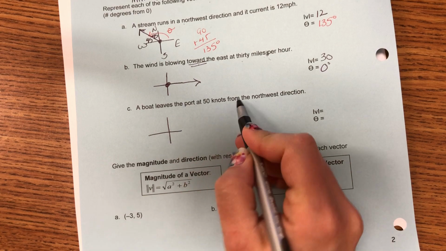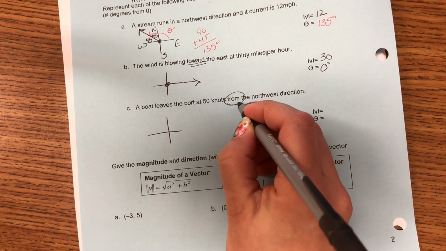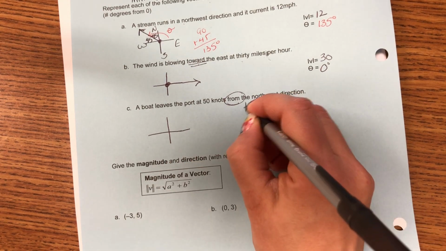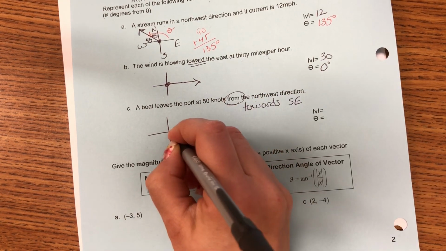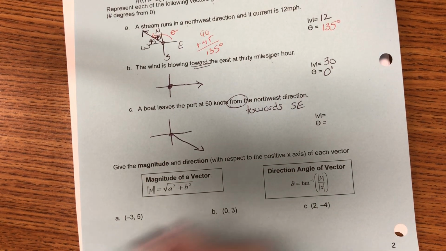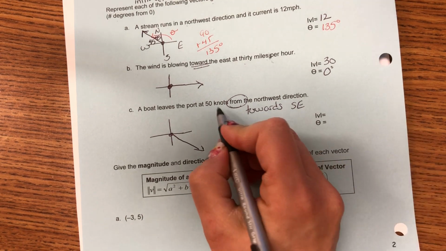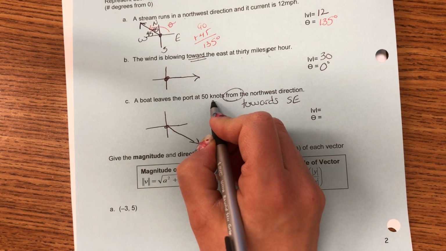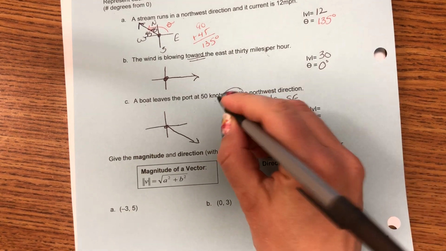A boat leaves from the northwest direction. So from the northwest means it's going towards the southeast, this way. 50 knots is a nautical unit of speed. That's like if it was on land, it would be 50 miles per hour, but because it's on the water, because it's a boat, we say knots.